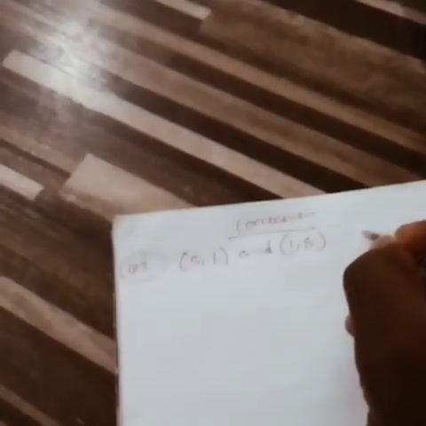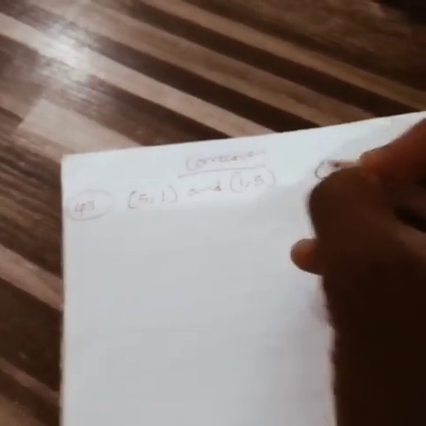Let's now look at the second coordinate from the diagram. You now see that here we have 1, and we have the second one to be what? To be x. So the answer, you now have 1 and 1, 5. So the answer for that question 43 is C.